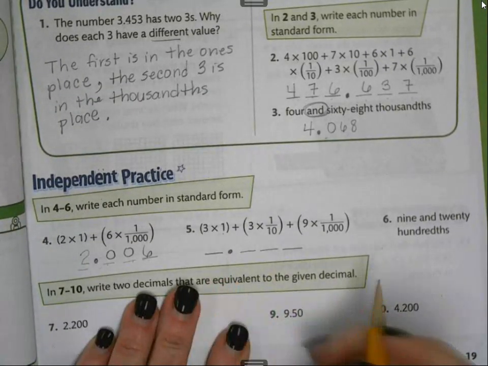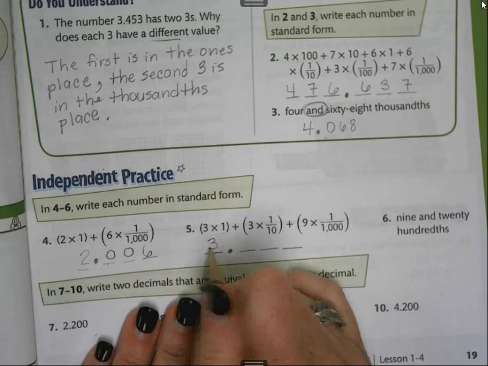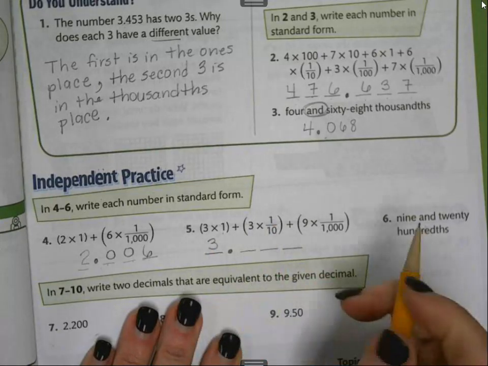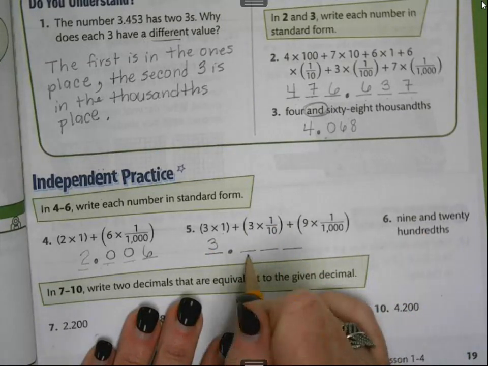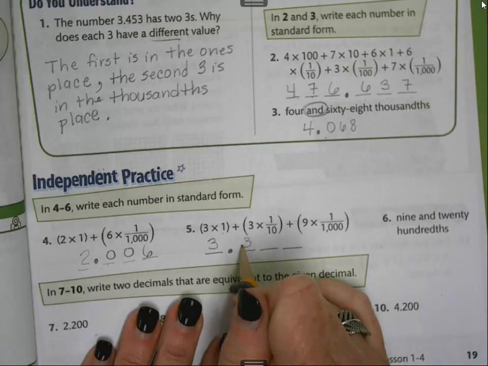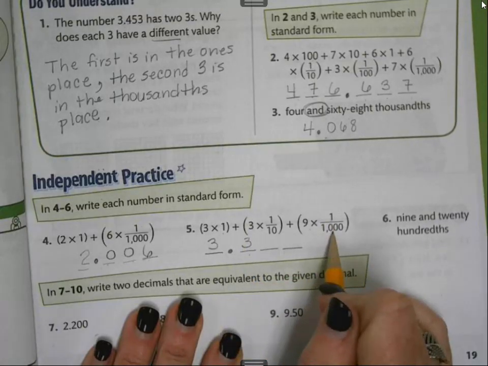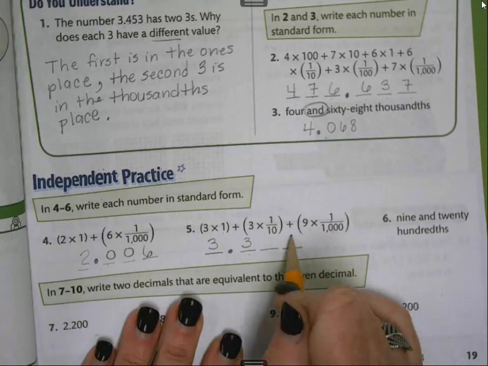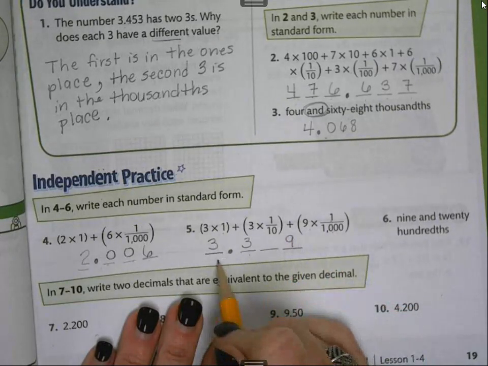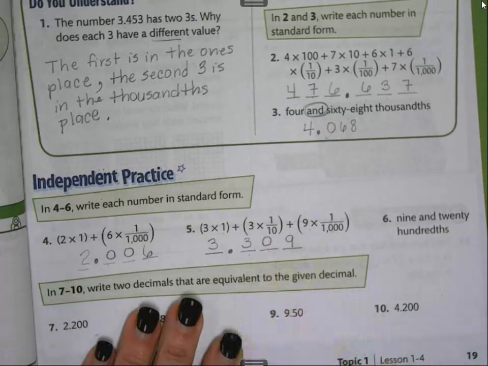So 3 times 1 is 3, so we have 3 ones. 3 times 1/10 would be 3 tenths. So in our tenths place, we have a 3. 9 times 1,000th would be 9 thousandths, and that's going to go 3 places behind the decimal. So boys and girls, I'm going to need to fill in a 0 right here.